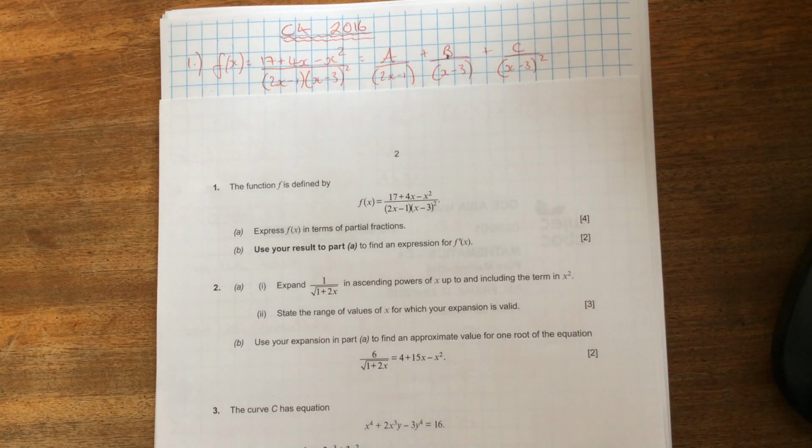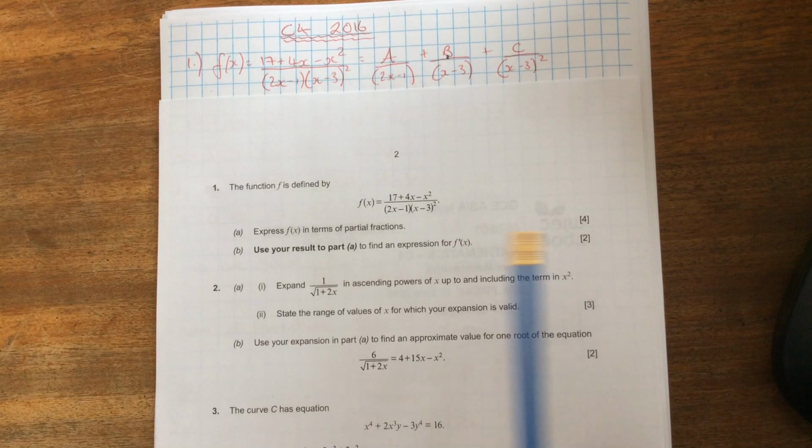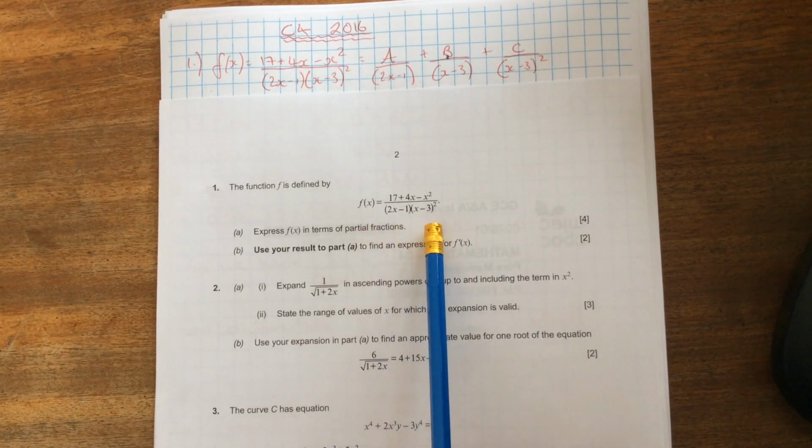Okay, welcome to the C4 2016 paper. This is the solutions. Doing question 1 first, the partial fractions question. For 4 marks, it wants you to split this up into partial fractions. You should know the routine by now.